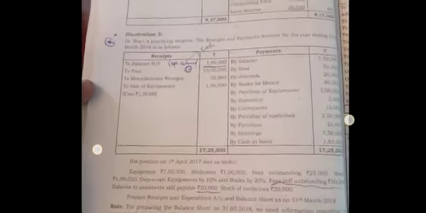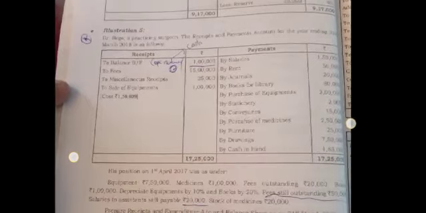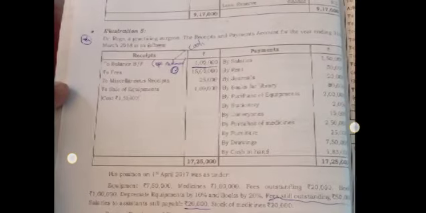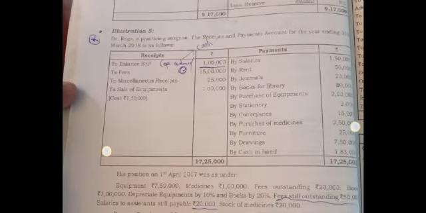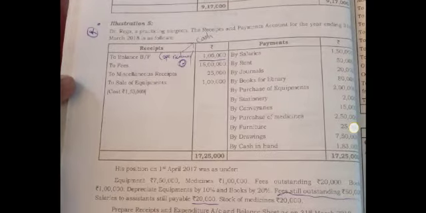So one more problem we are doing under professional accounting. Dr. Rego, a practicing surgeon, the receipts and payments account for the year ending 31st March 2018 is as follows. The opening balance is 1 lakh, so it is cash. Receipts and payments account is also called the cash account. So that's why under the bracket I put opening balance of cash, right?